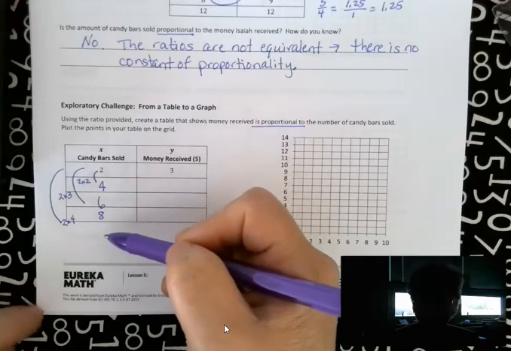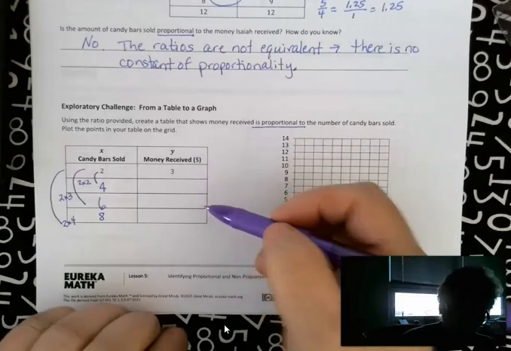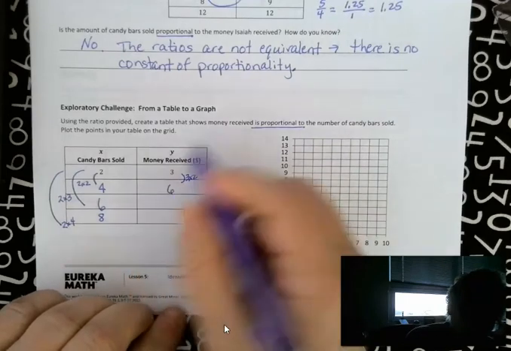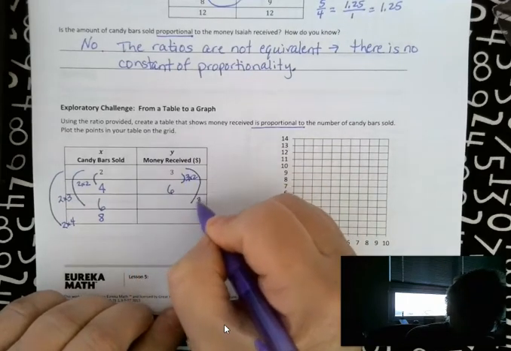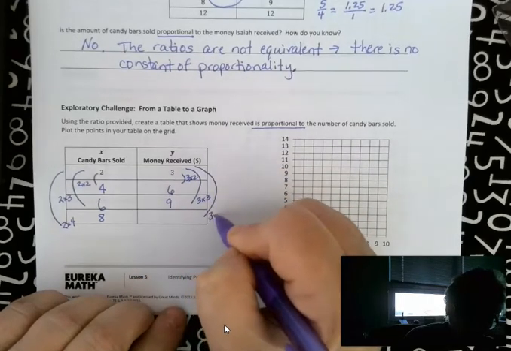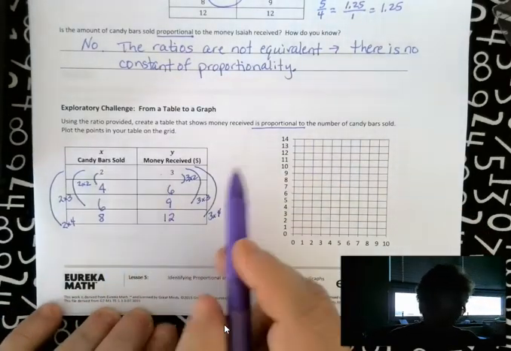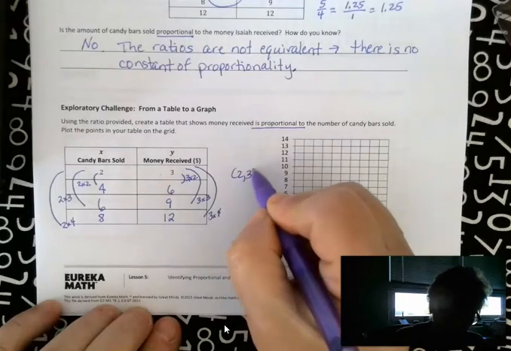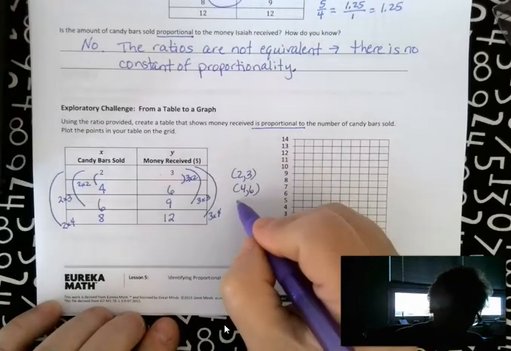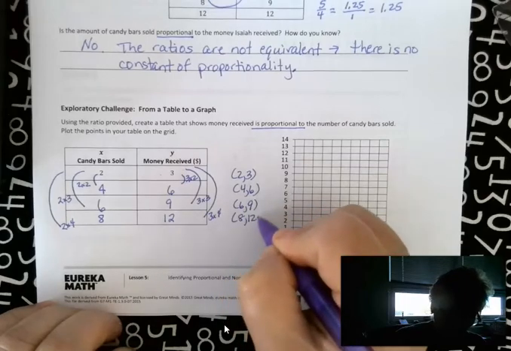So we now have scaled up, and we're going to follow that same scale over in my y's. So 3 times 2 is 6. 3 times 3 is 9. And 3 times 4 is 12. Now each one of these gives me an ordered pair. 2, 3, 4, 6, because remember your x comes first, 6, 9, and 8, 12.